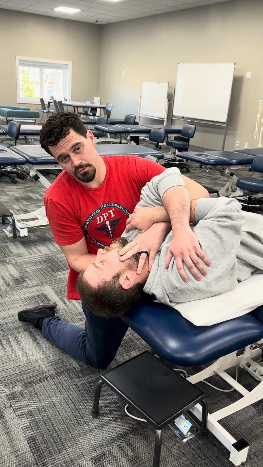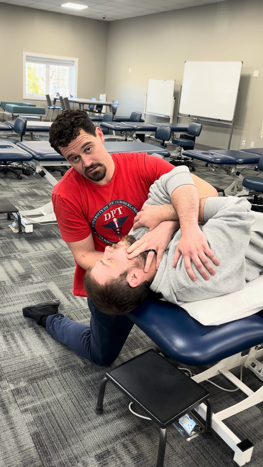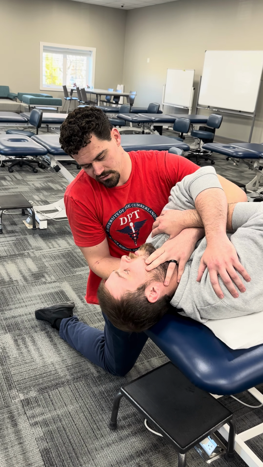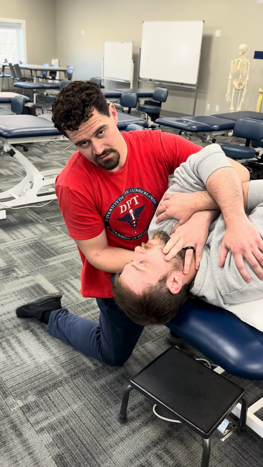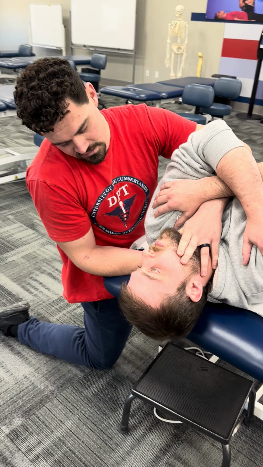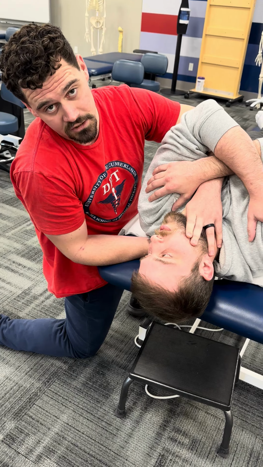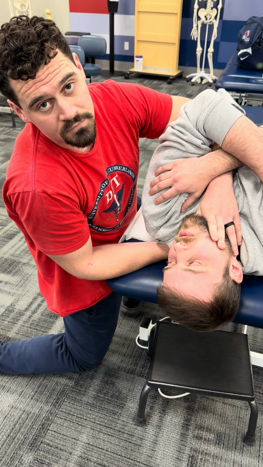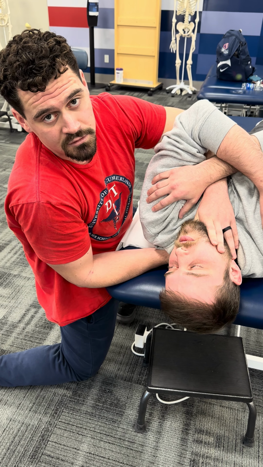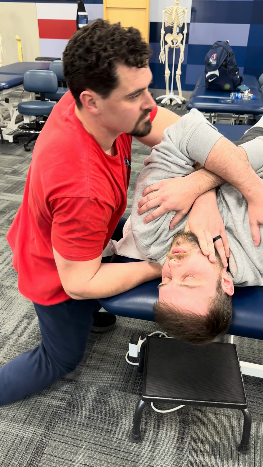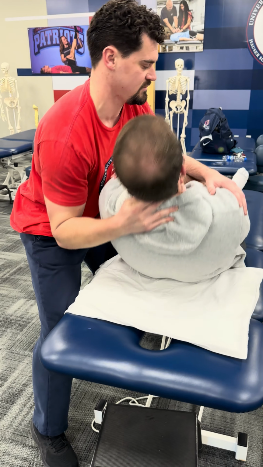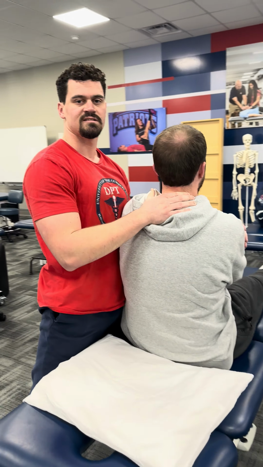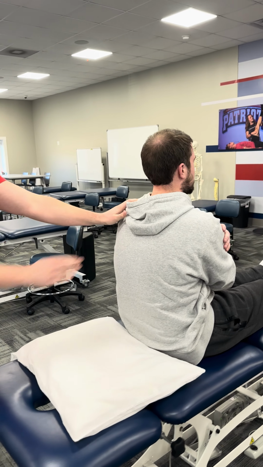A helpful tip is, if this was positive, what I could have him do just to see his eyes more clearly, if you don't have any goggles or anything like that, is I could have him look toward the ear that's down, and then I could see any torsional component a little bit easier, because then you can see his blood vessels. So let's say that was negative. I'm just going to get him back up, give him a second, and then we'd go to the other side.